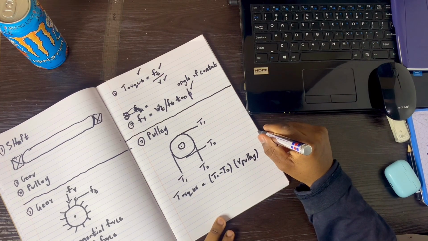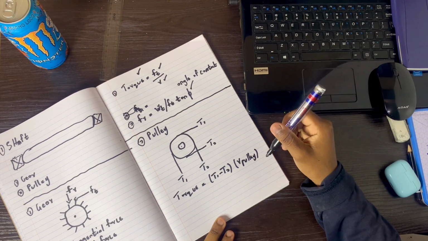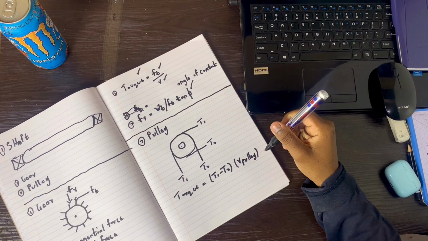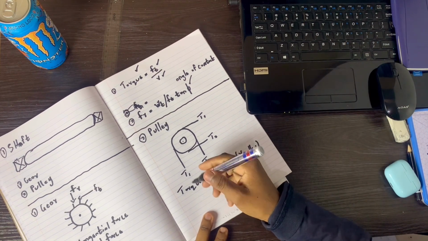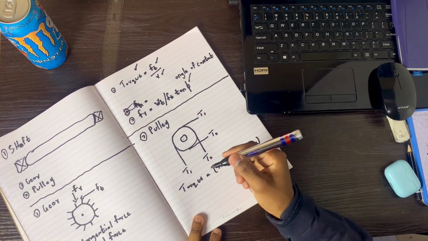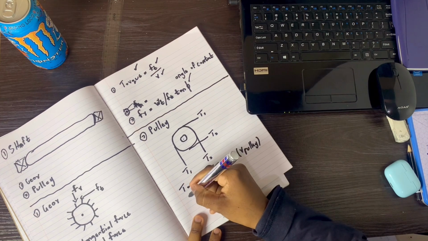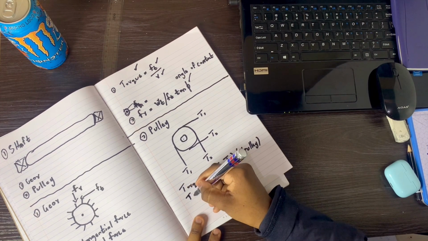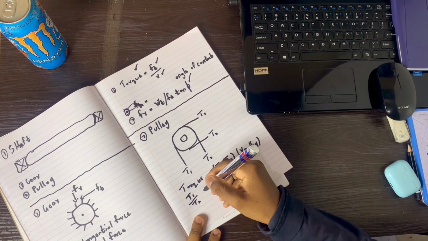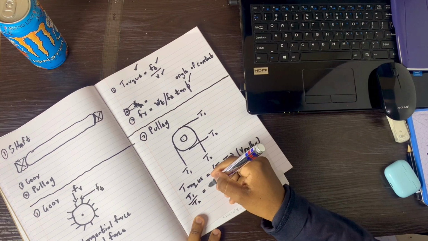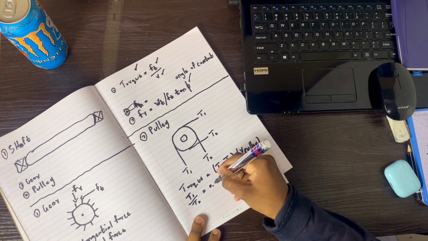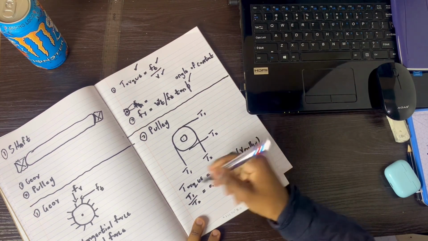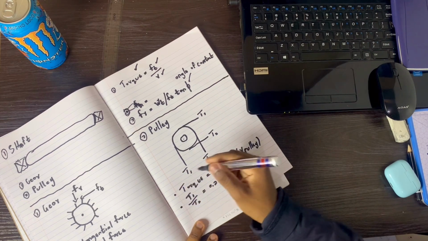This is the main formula. You will also obviously be given a ratio, and if not, you can find it yourself. Maybe they might say T1 over T2 is a certain ratio, say it's equal to 0.25. Yes, these are the formulas.